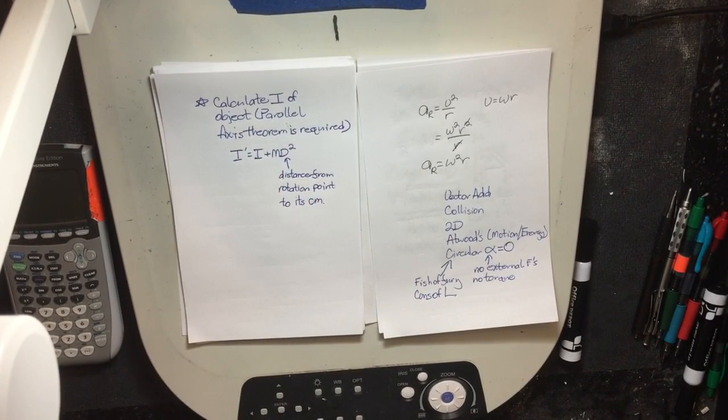Is that always L divided by 2 or not necessarily? Not always. I mean, you're gonna have to look at it and figure it out.